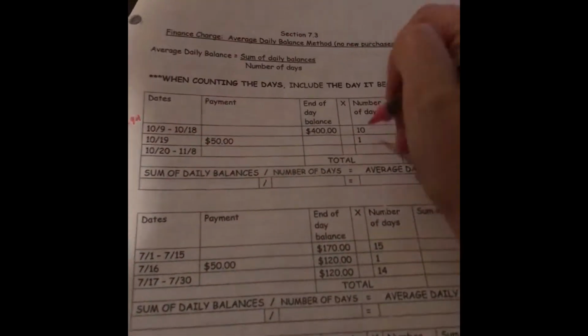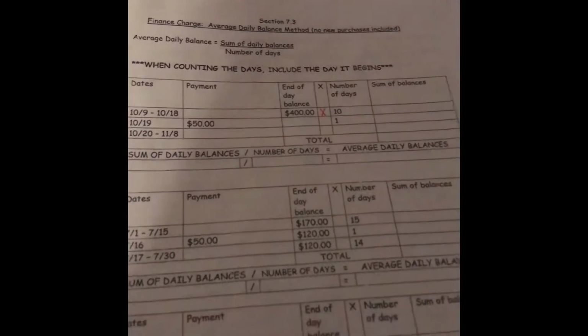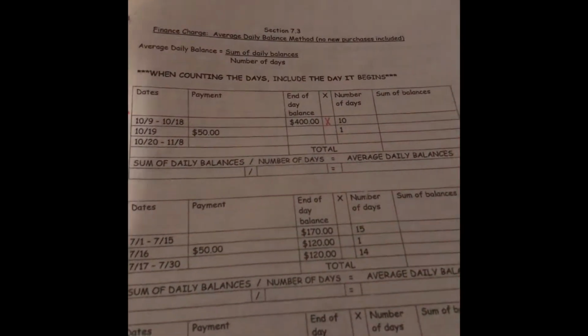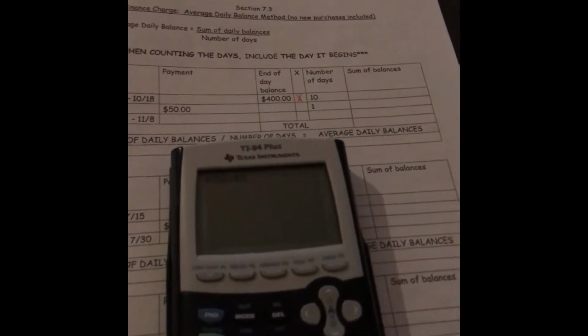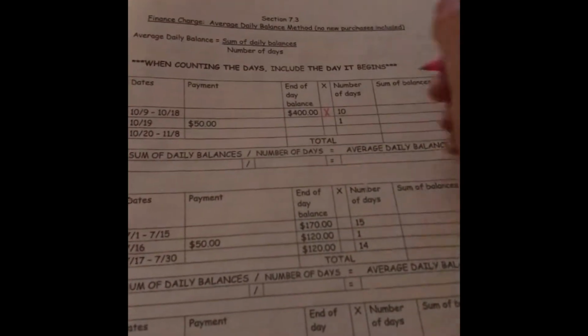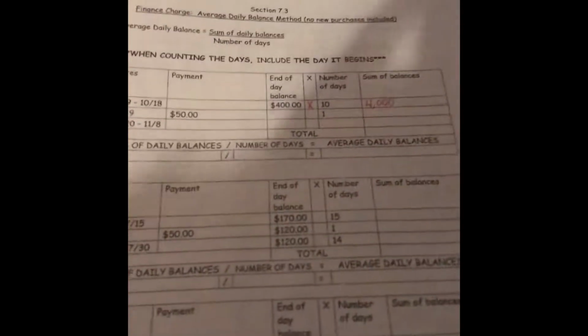Add 1 is 10, which is why they wrote 10 as the number of days. So in my calculator, I'm going to do 400 times 10, which is 4,000. That would be my sum of balances for that period.